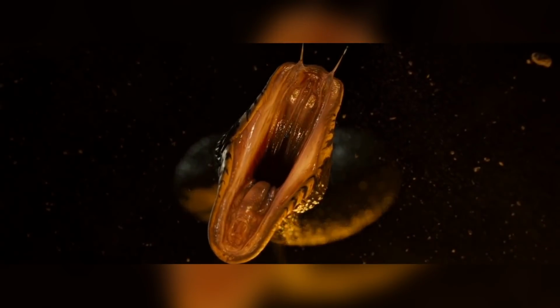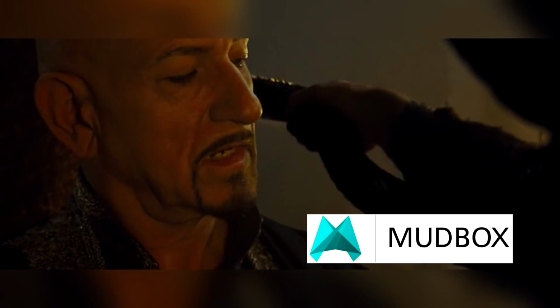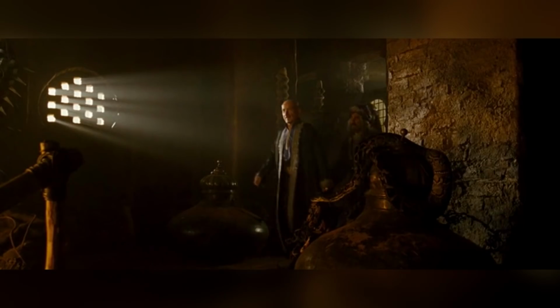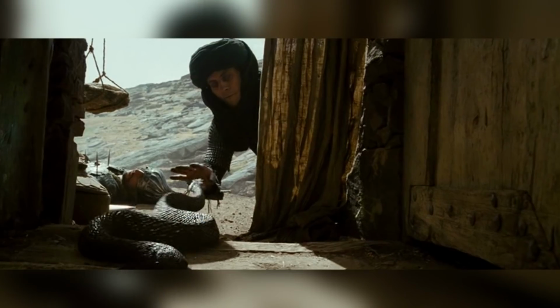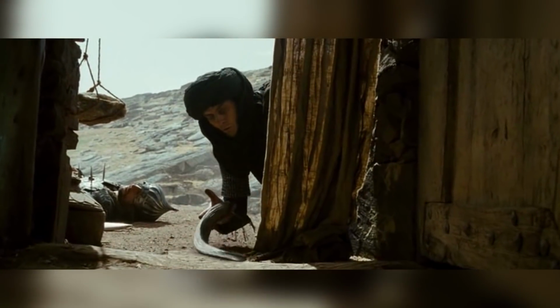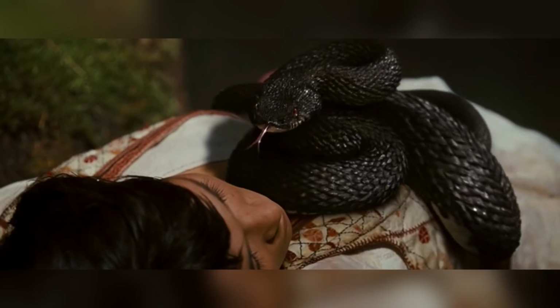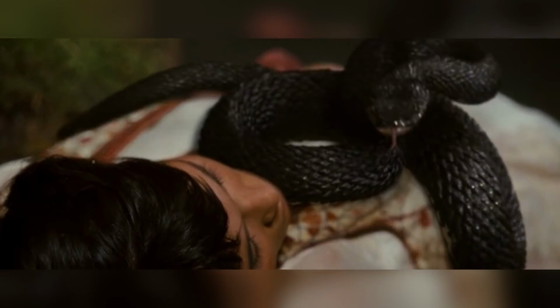The scales closest to the head were actually hand molded in ZBrush and Mudbox, whilst the scales further down were created using a custom Maya plugin that was similar to Framestore's feather system. This plugin allowed animators to create geometry scales onto their simpler tube animation rig and alter the scale distribution, the inclination, and the look of the scales.